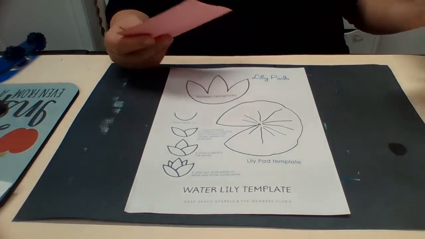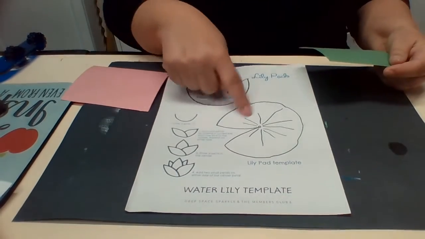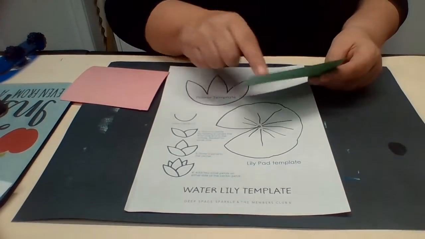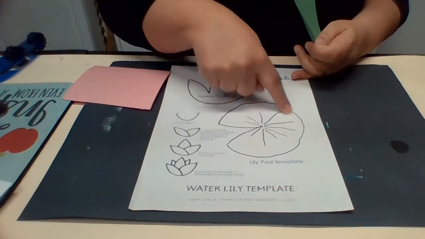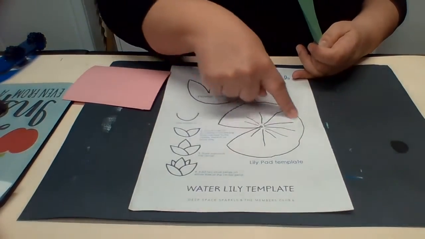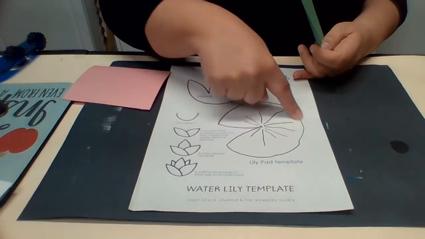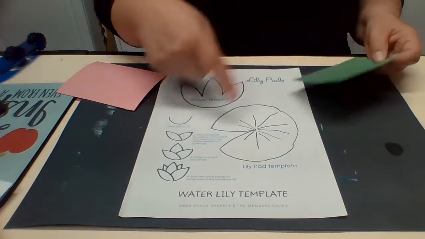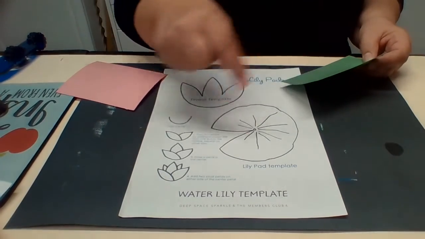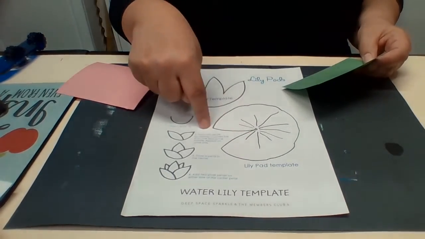Or I've sent you a circle that you could actually trace onto your paper, because if you look at the lily pad itself, it's actually almost a circle. So if we kind of get the idea, trace the circle on the green paper, and all we have to do is cut out the circle and a little piece of pie.